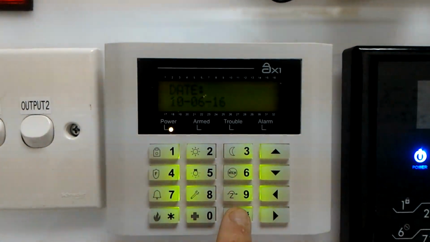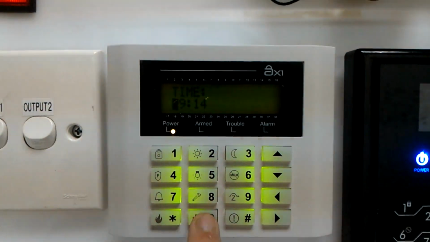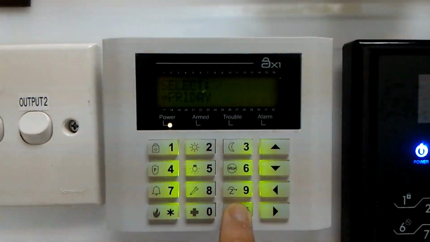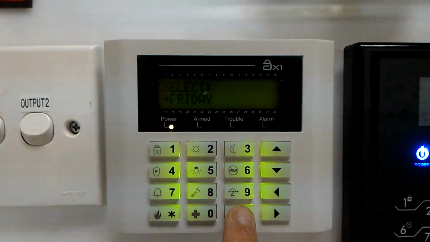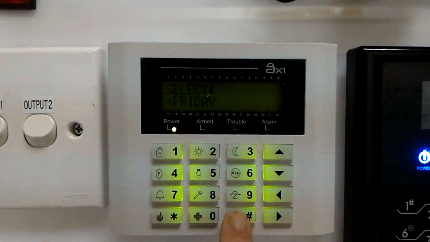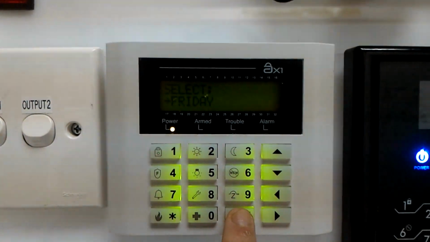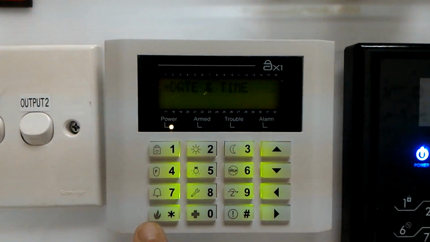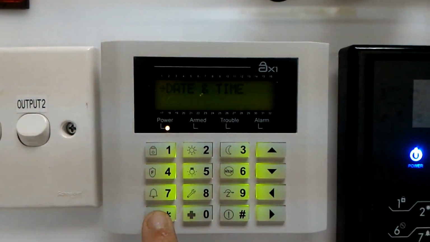Press the hash key to go to the next setting. Press the hash key to go to the next setting. Press the hash key to select your day. And then press the hash key to save the setting. Press the star button to exit to the main menu.